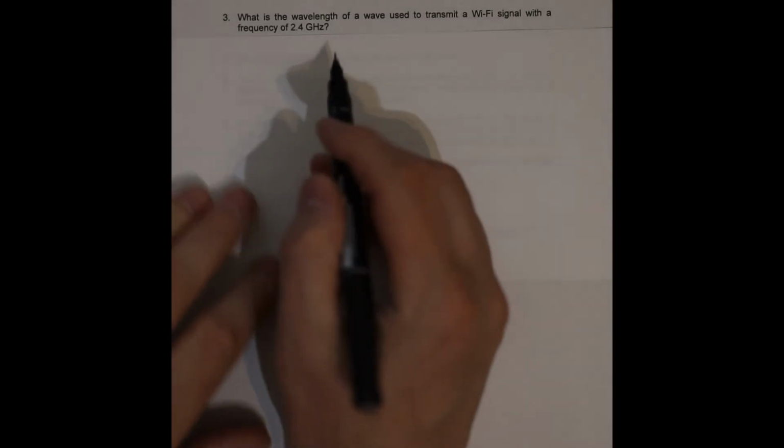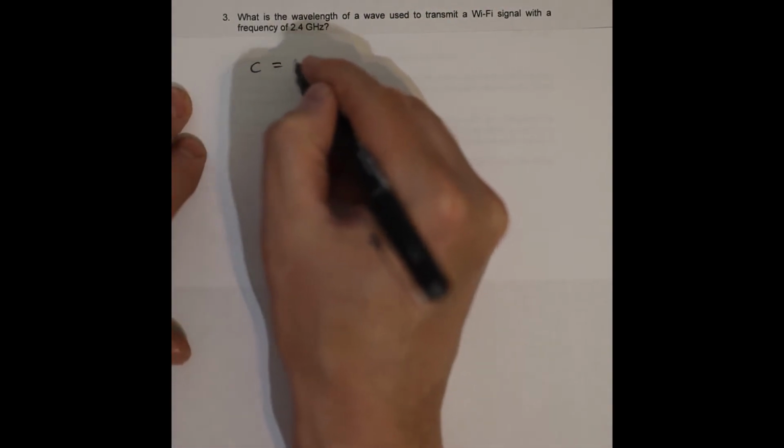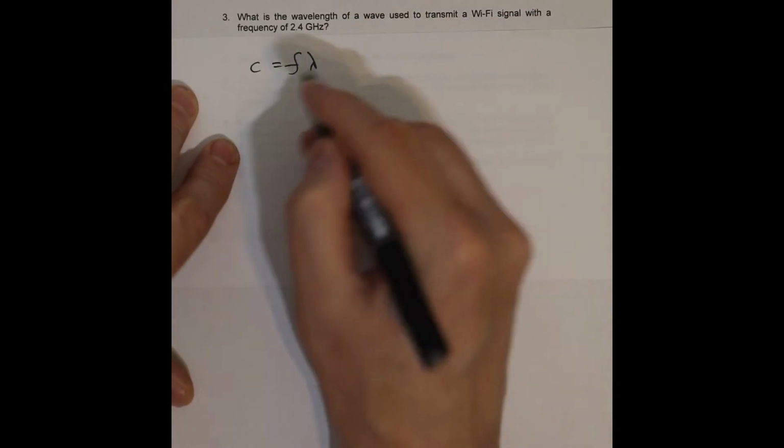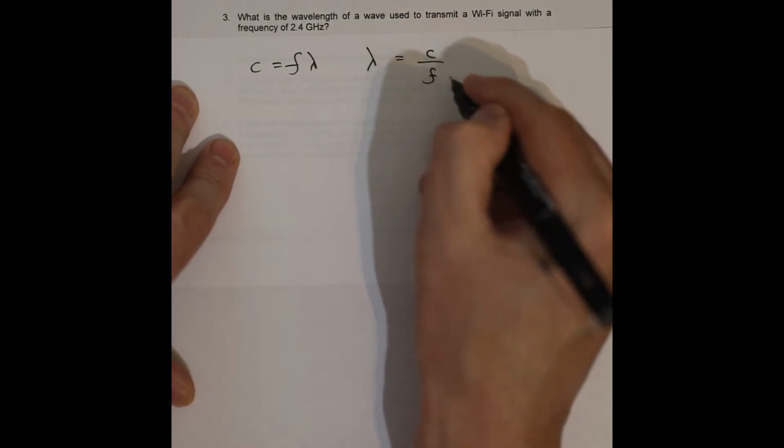So now let's look at question 3. What is the wavelength of a wave used to transmit a Wi-Fi signal with a frequency of 2.4 gigahertz? Once again, we're dealing with electromagnetic waves. We know the speed is equal to f lambda, so here we're asked to calculate the wavelength, which is equal to c divided by f.